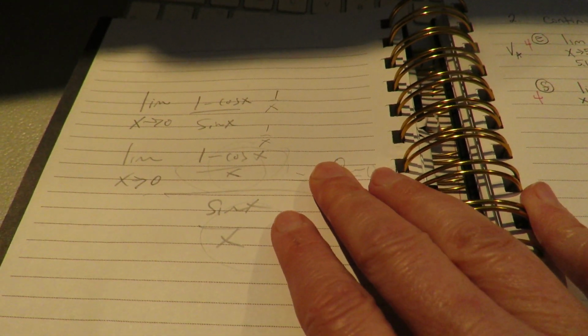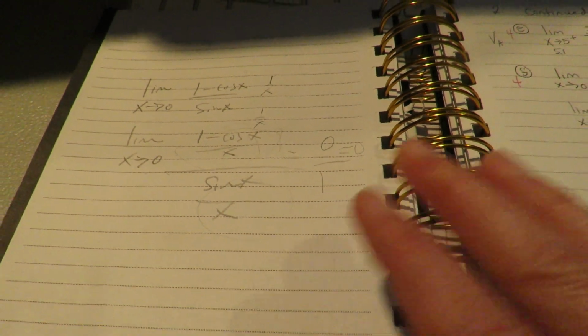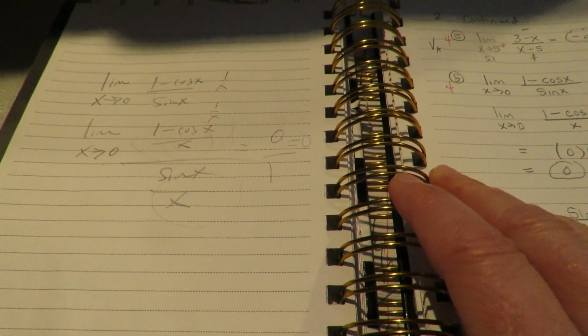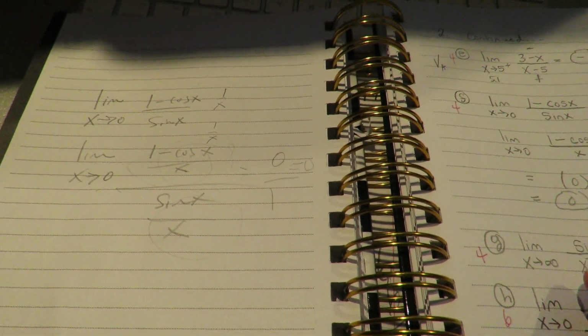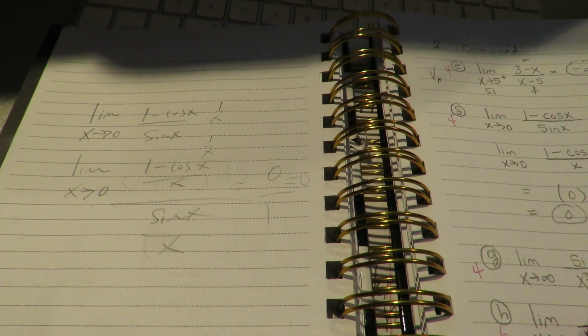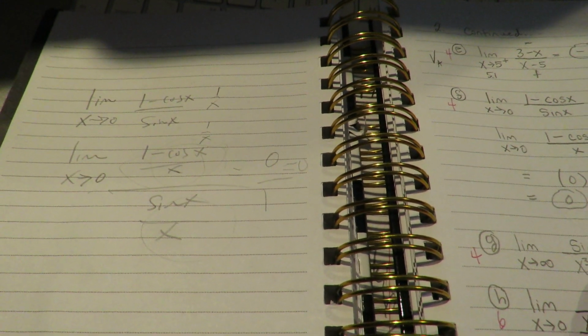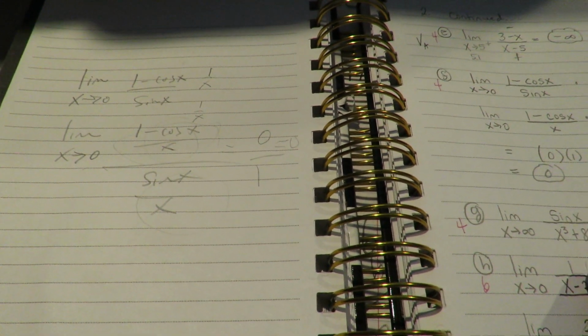I will put these trig limits on the final, so they're going to show up again. So please, for indeterminate form on trig, in this class, use the trig limits and not L'Hopital's rule, which is Calc 2.